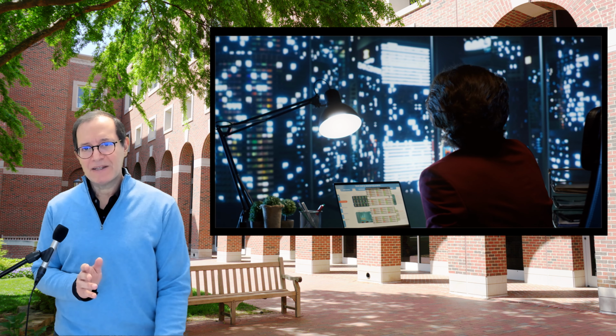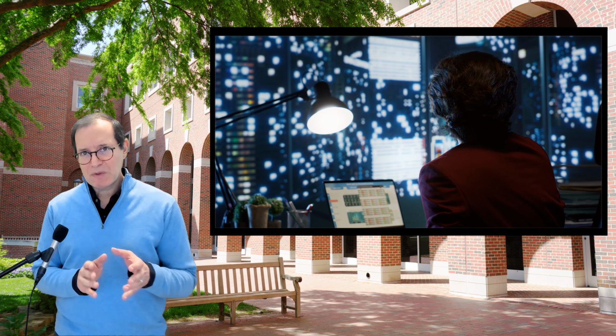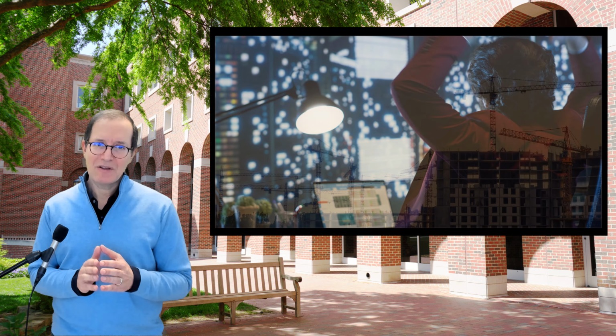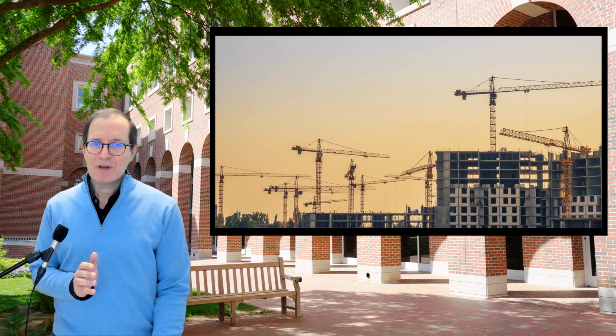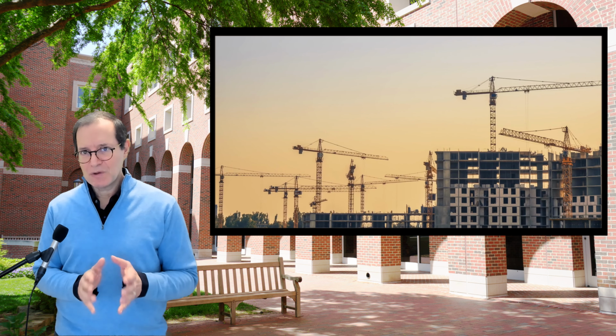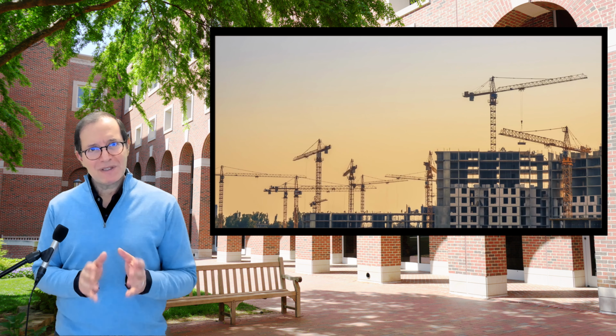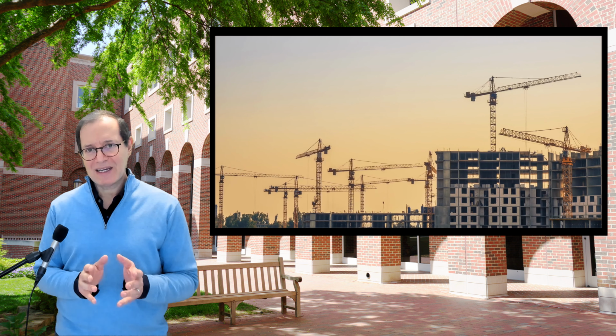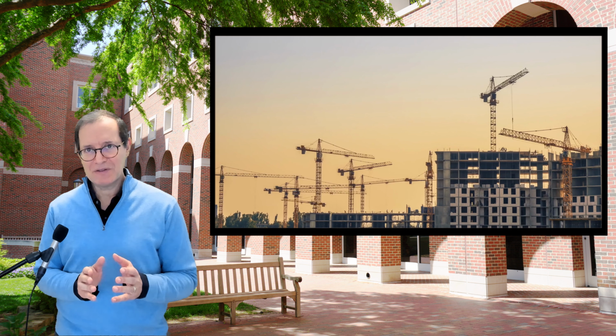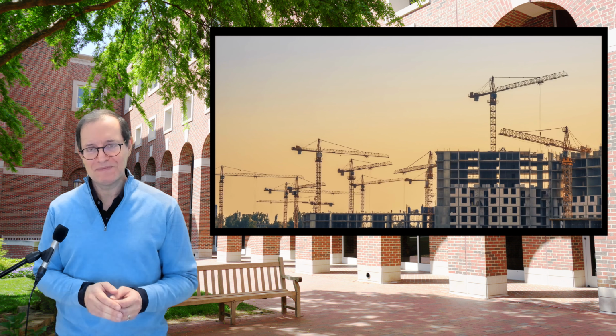There's a separate class offered next mod, and it will explore the financing of real estate investments through public markets. We're going to wrap up this course with a quick survey of the real estate development process and how taxes figure into investment returns in the real estate context.